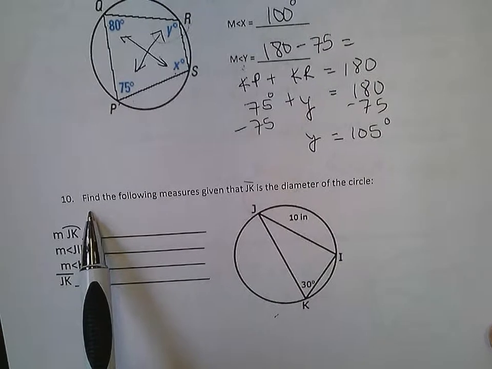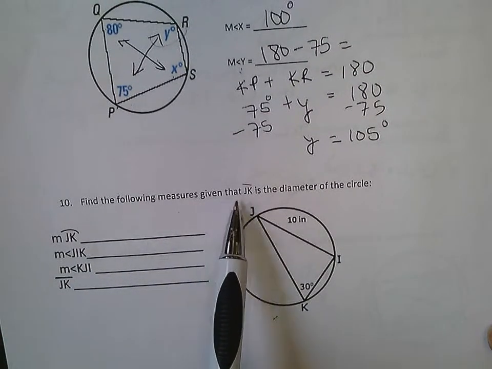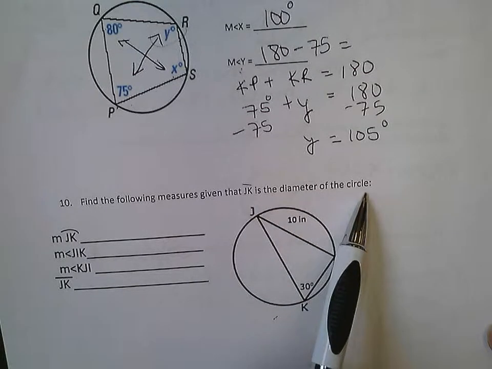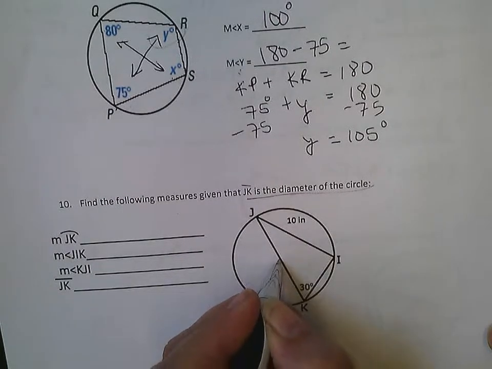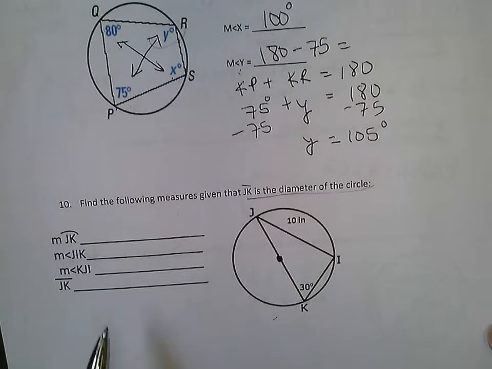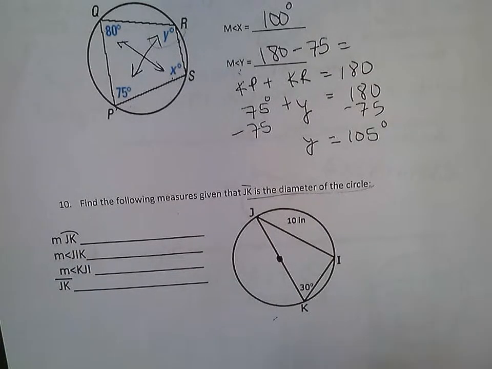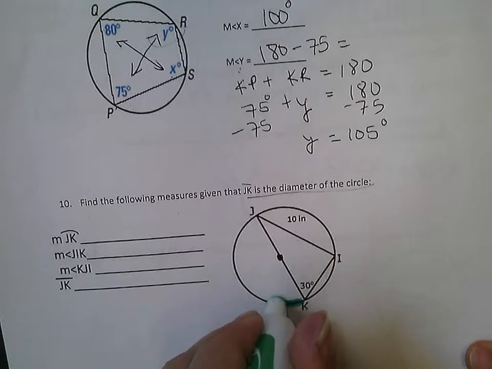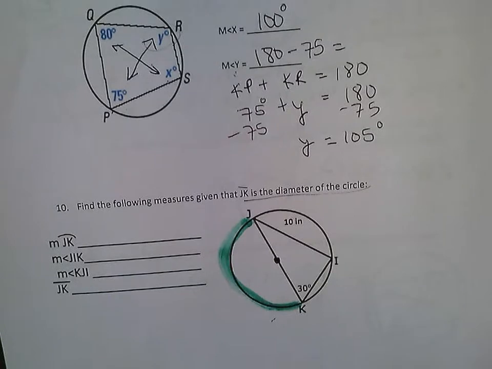It says in the directions, find the following measures. Measures tells us degrees, and given that JK is the diameter of the circle, there's some key information right here. JK is the diameter, so I'm going to put a little point on here to remind myself. First thing it asks us is, what is the measure of arc JK?